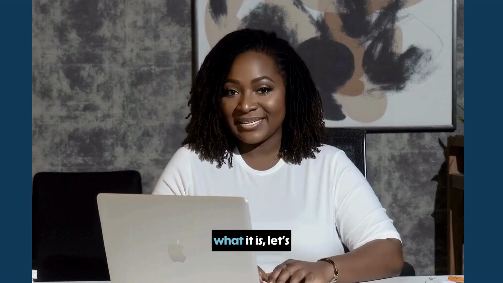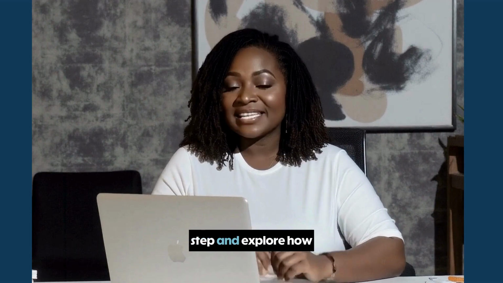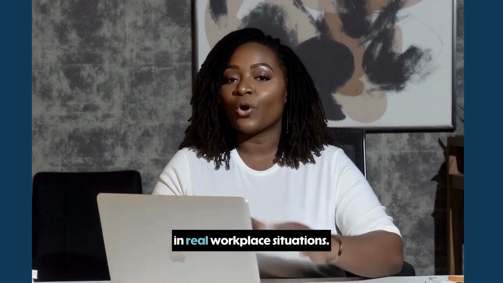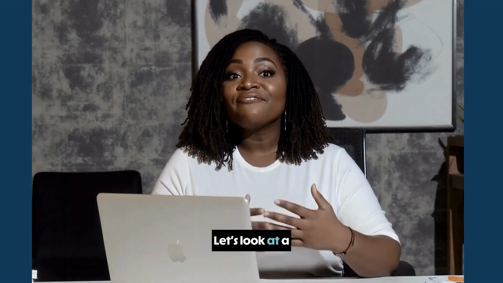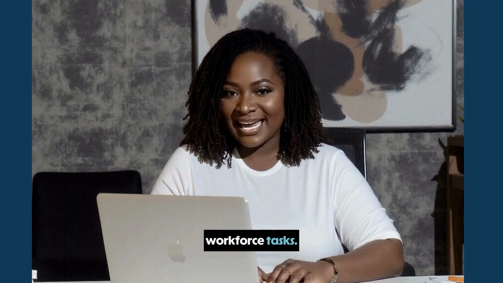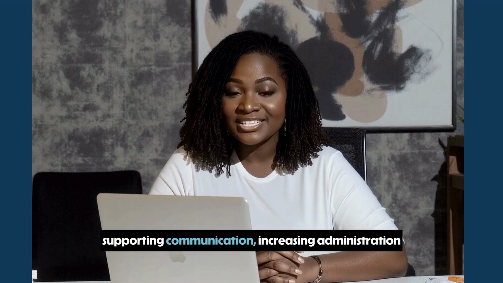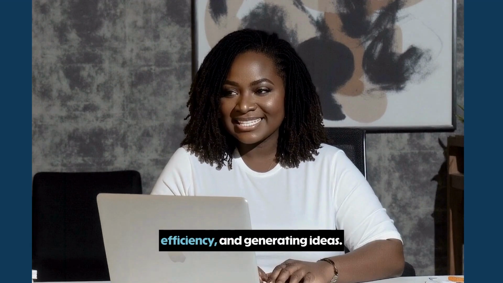Now that we've learned what it is, let's move to the next step and explore how it can be used in real workplace situations. Let's look at a few examples across common workforce tasks. Let's explore how AI can help you through supporting communication, increasing administration efficiency, and generating ideas.